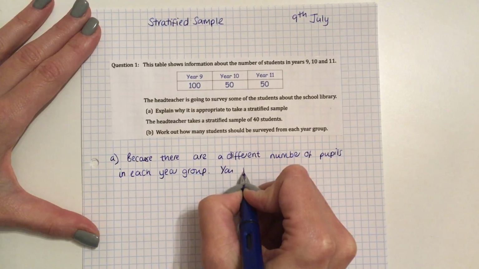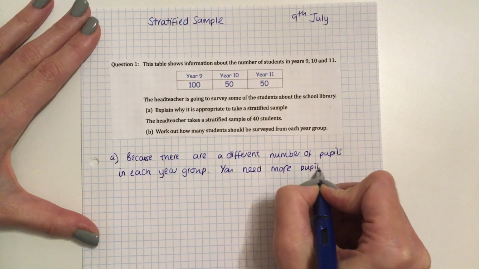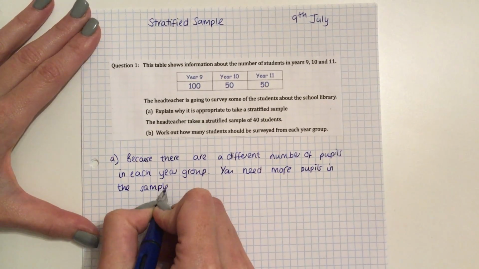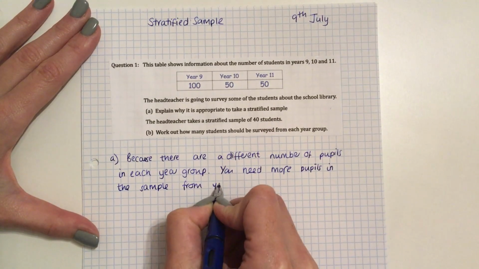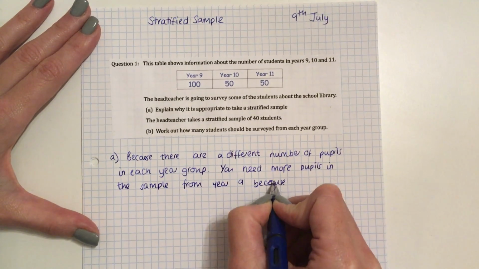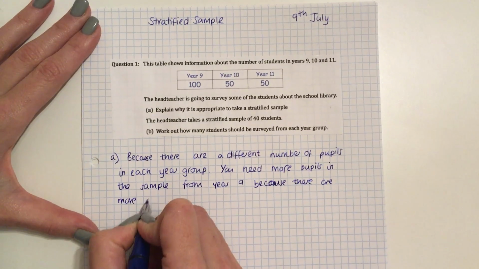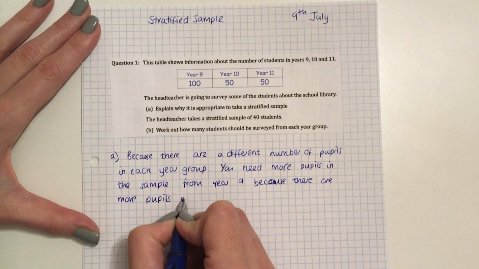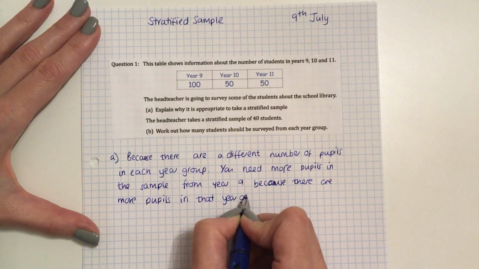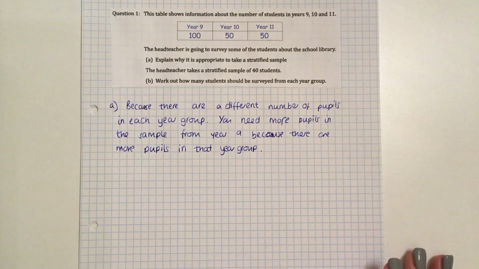You would need more pupils in the sample from year 9 because there are more pupils in that year group. Okay, I hope that makes sense.